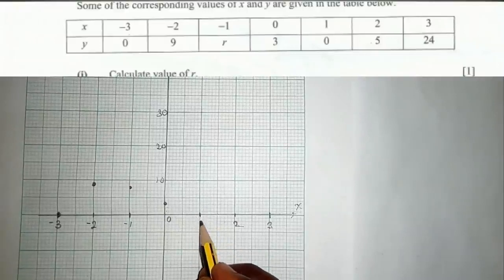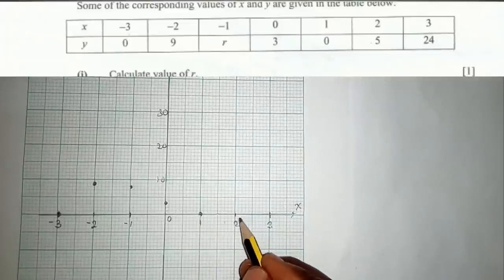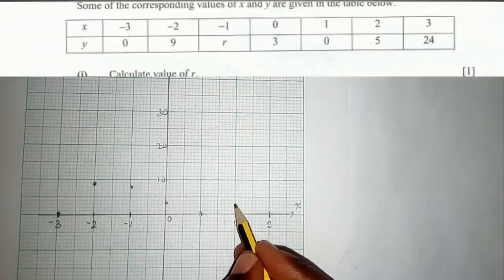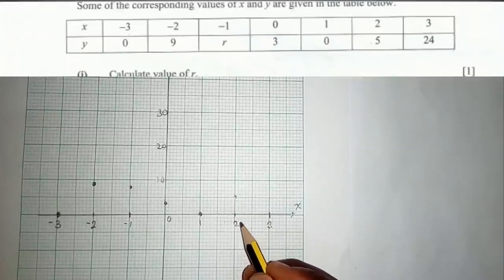Next we go to 1, 0. It's here. Next we go to 2, 5. So 2, 5. This is 1, 2, 3, 4, 5. It's here. 2, 5.